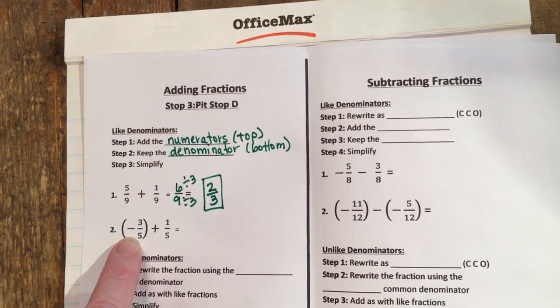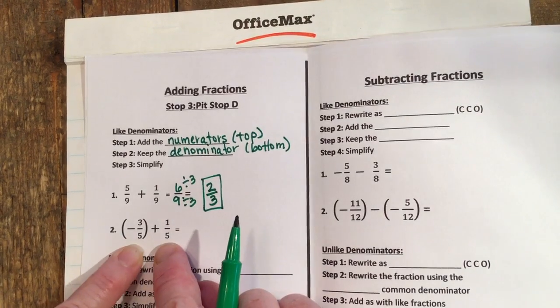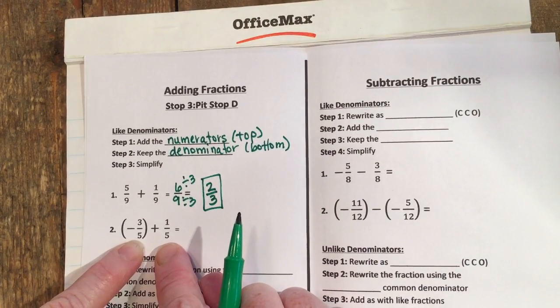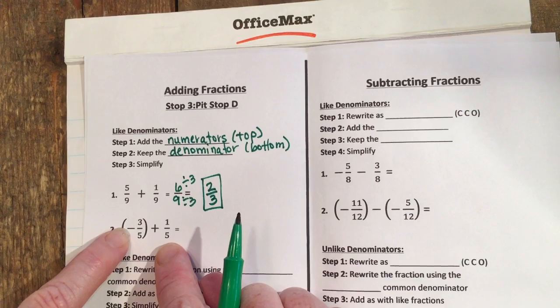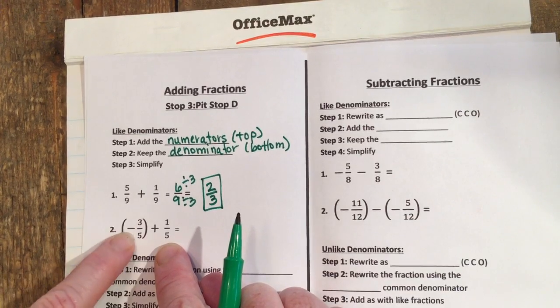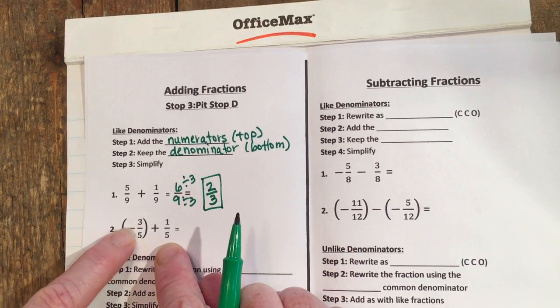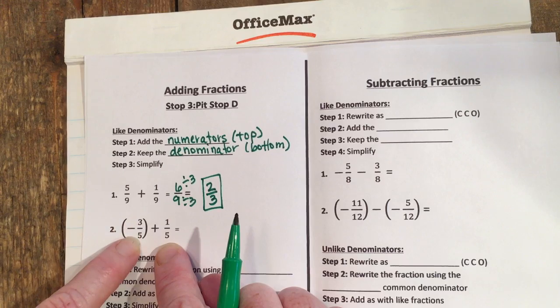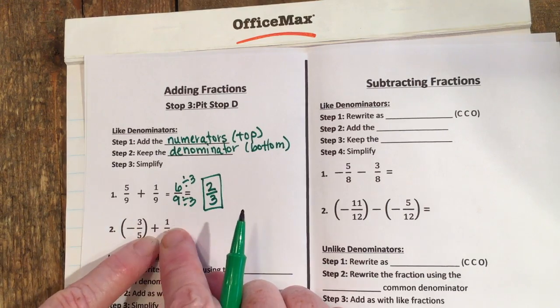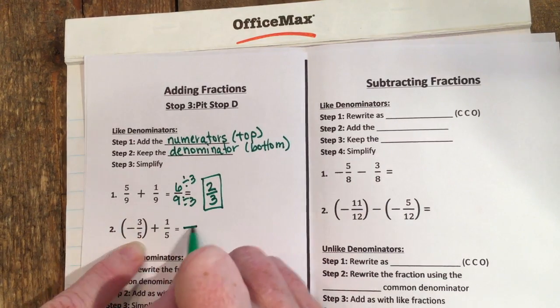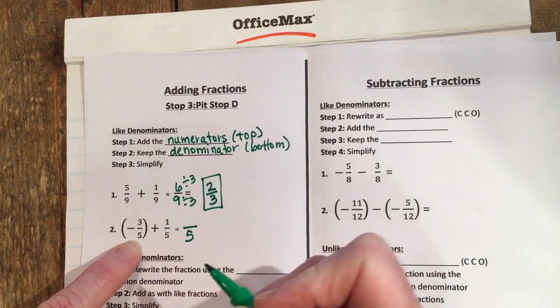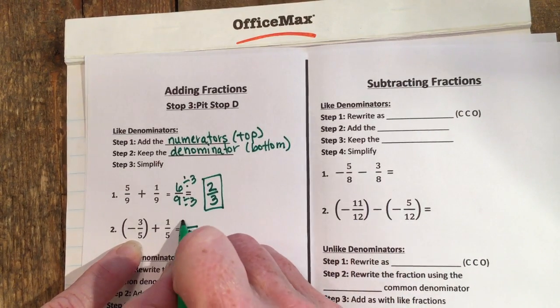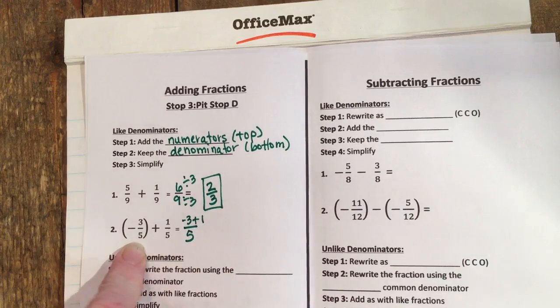In the second problem, you can look and see that their denominators are both 5. This negative is in front of the fraction, but we're allowed to move this negative wherever we want it. So we're going to move it up to the 3 and think of it as negative 3 over 5 plus 1 over 5. And when that happens, we just keep the 5 the same, and then we're just thinking to ourselves, okay, what is negative 3 plus 1?